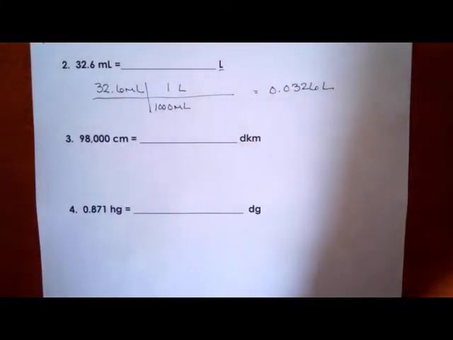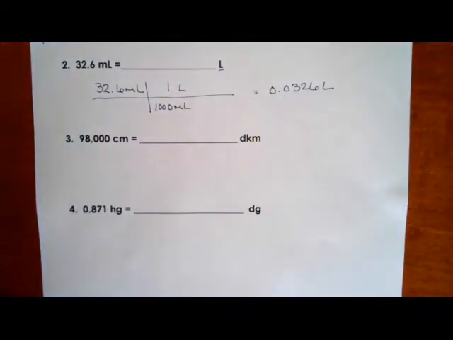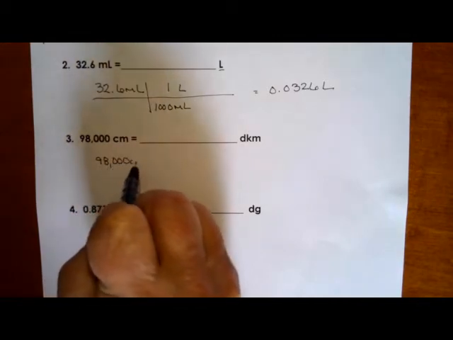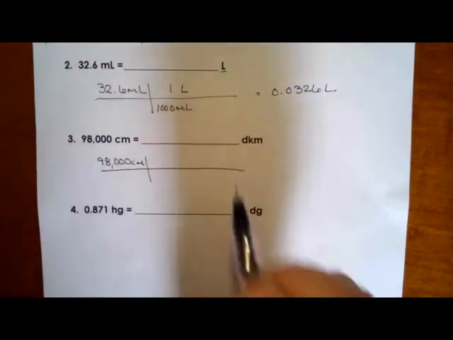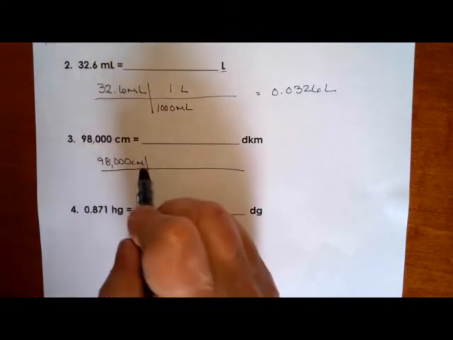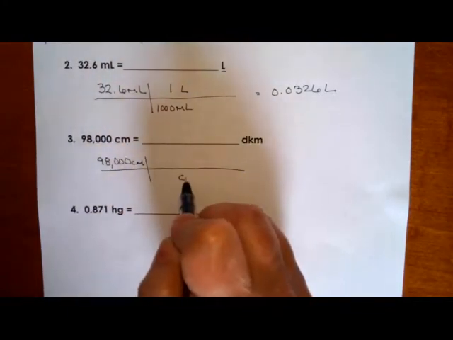The next couple are what I like to call the two-steppers. Don't get all freaked out. It's not a big problem. It's just we have to convert to the basic unit before we get to the unit that we want. So process is still the same to start, 98,000 centimeters. Draw the thing, that's the easiest part, hardest part, excuse me. I'm going to put centimeters down below.